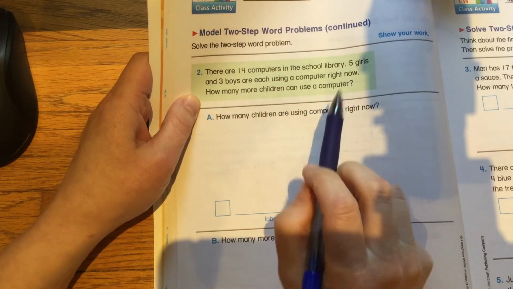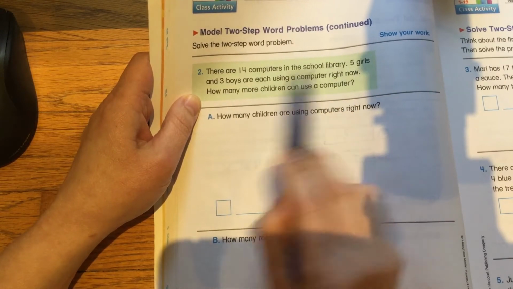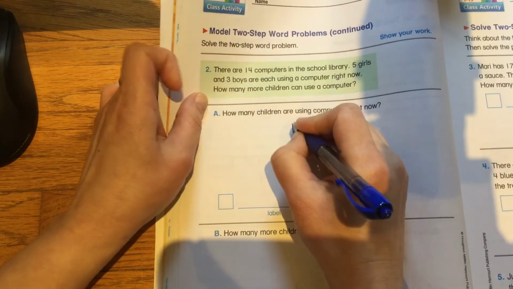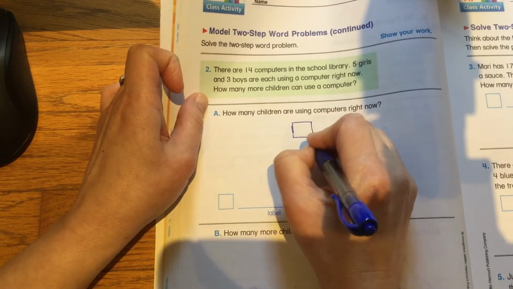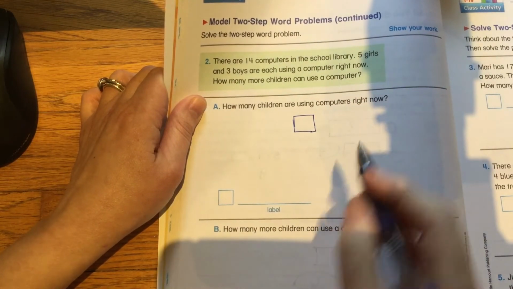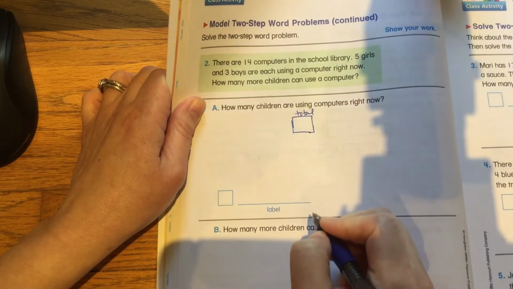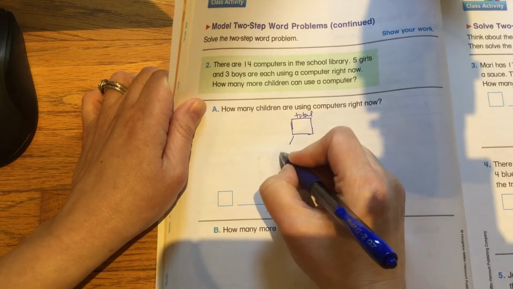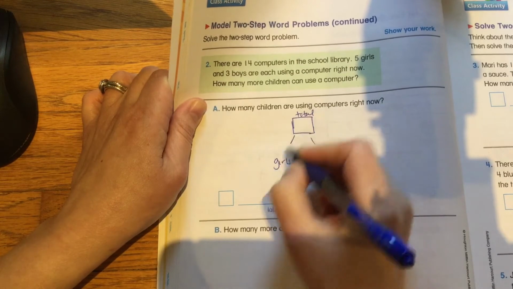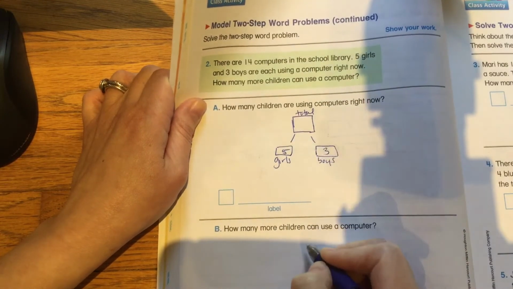So the first thing that I know, how many children are using computers right now? If I go back, 5 girls and 3 boys are using a computer right now. So this one doesn't really have any keys for the comparison bar right this second, but if I were to think of a total of kids using the computer now, and then I know that there's some girls and there were some boys, and it said 5 girls and 3 boys.